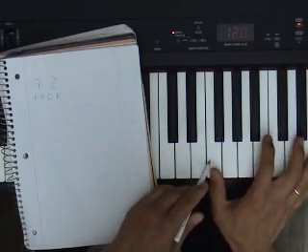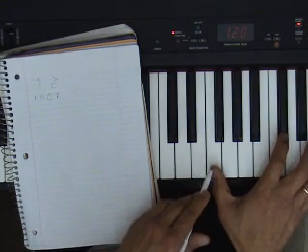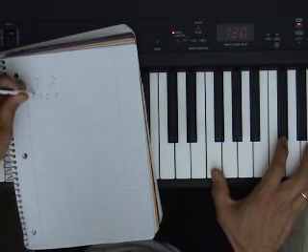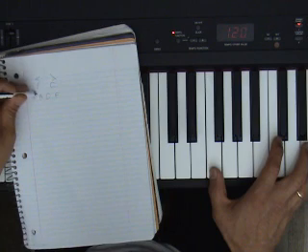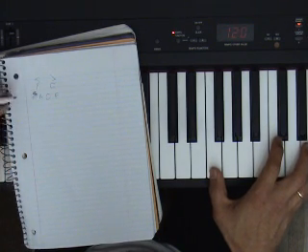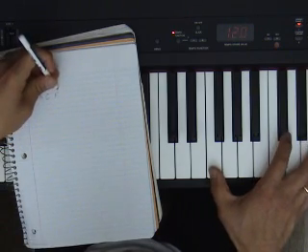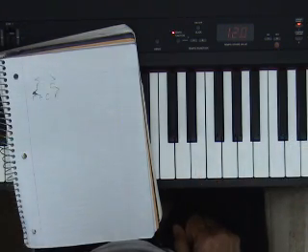Now to differentiate between a lower F and a higher F, I'll put a little arrow there. If it's a middle F, I would just not put anything. But if it's a lower F, I would put an arrow that goes that way. And if it's higher than the middle, I would put an arrow that goes the other way.